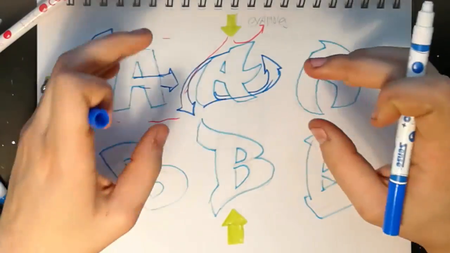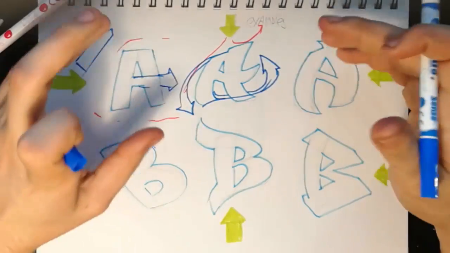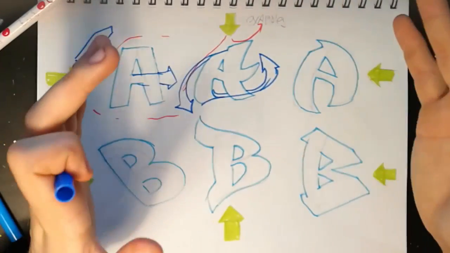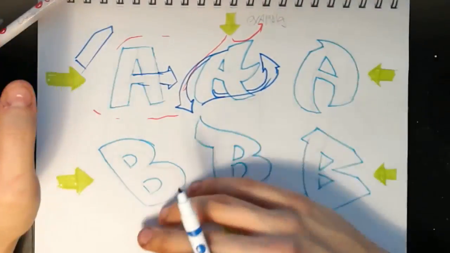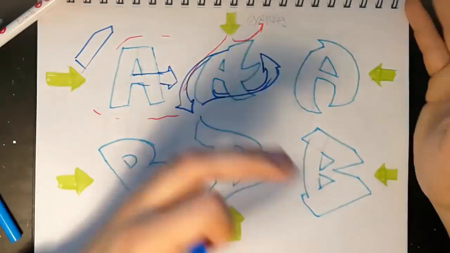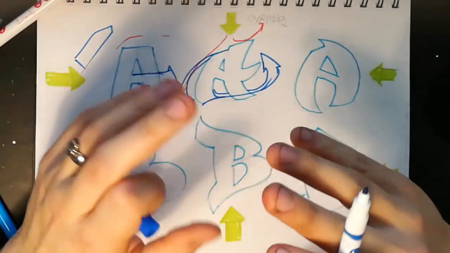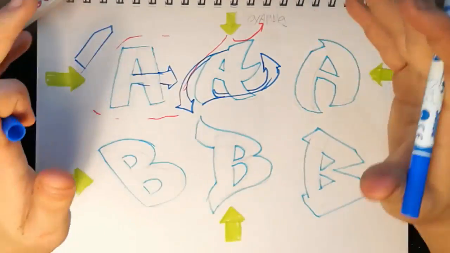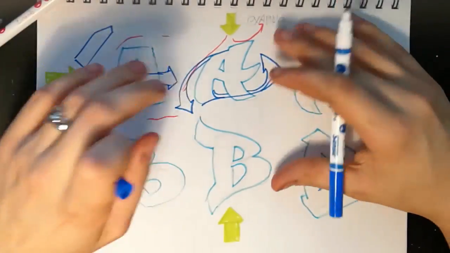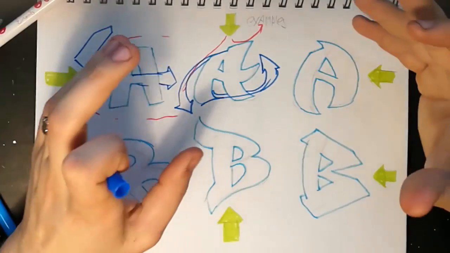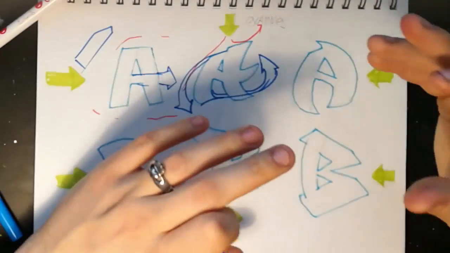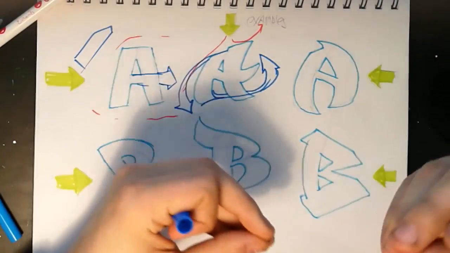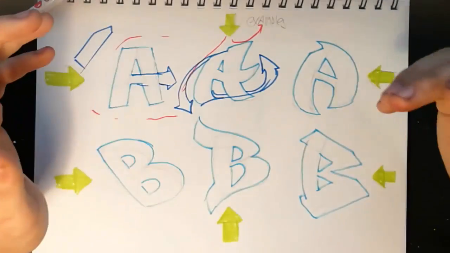It's not so bad with one letter, but if you have a bunch of letters all lined up and arrows going all around the place without any order, you will have a mess, and that mess will not convey a feeling of motion and dynamics in your letters.